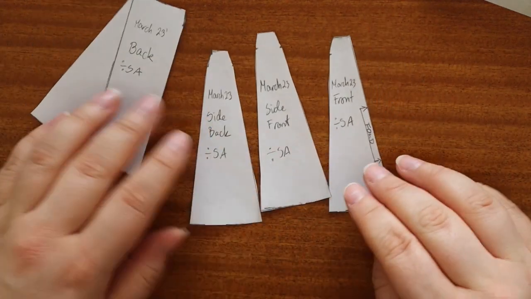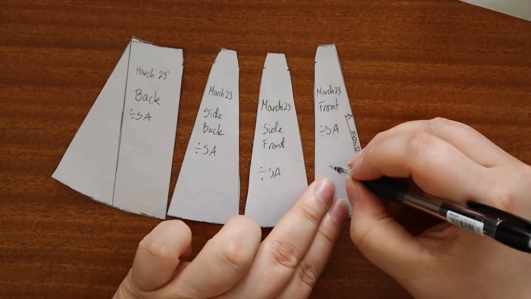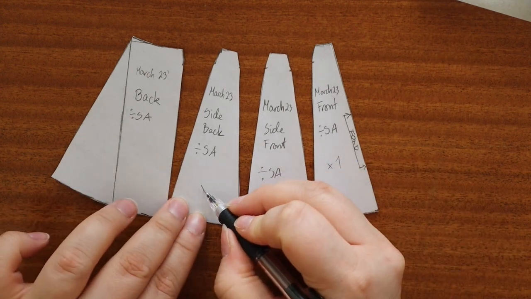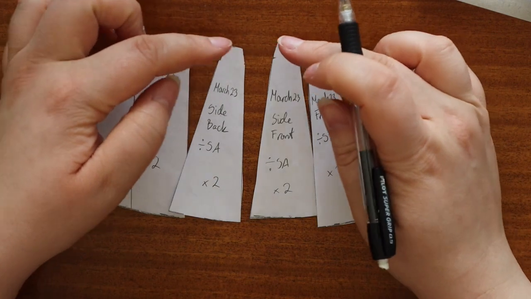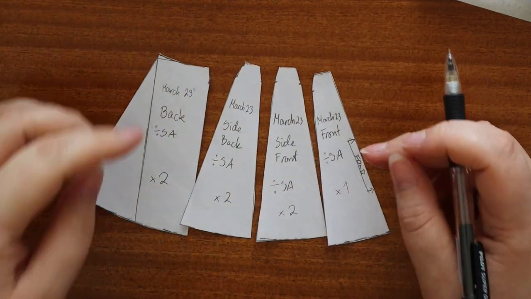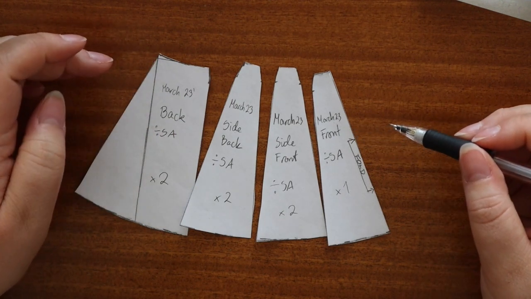I like to stitch these together. I cut them out. You want one of these on the fold, and then two of these, and two of these. And you also need to cut a waistband, and you might want to cut a little placket to cover your opening.